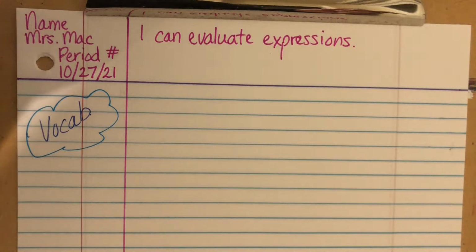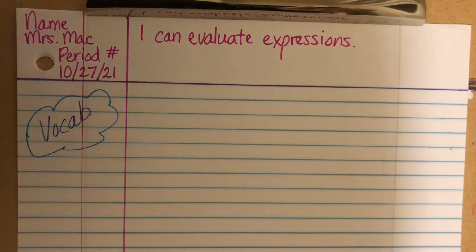At the end of the lesson, I will show you the table of contents so you know where to file everything. All right, let's get started.